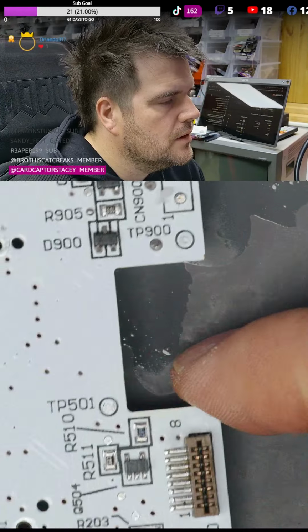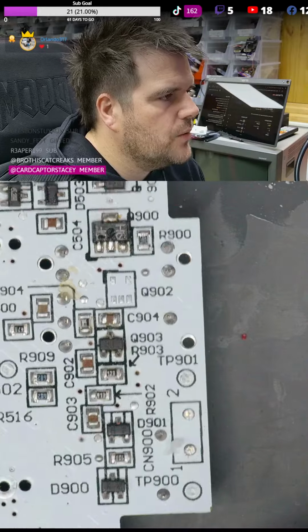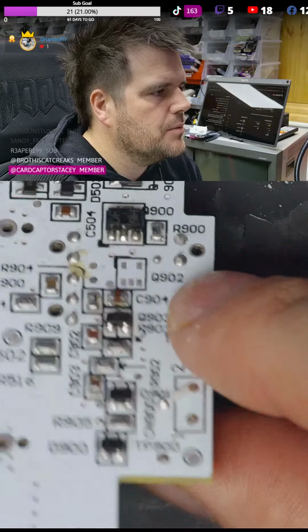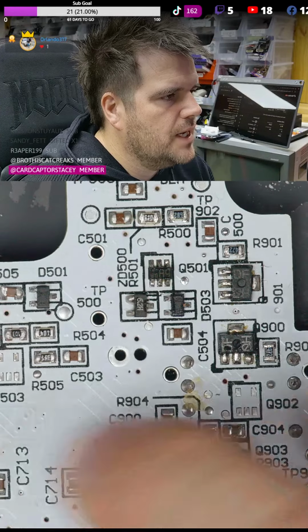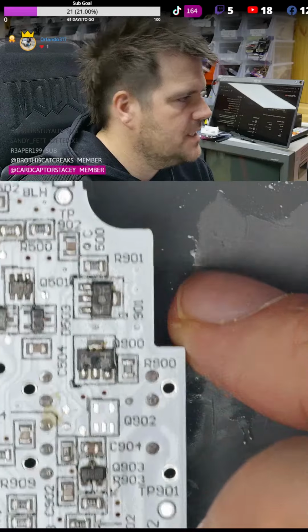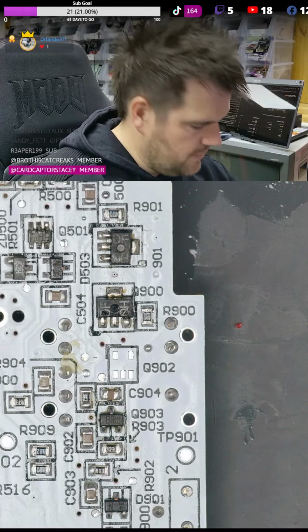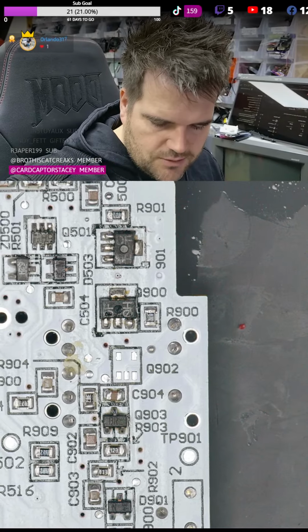So now that's on, we have, did we put this connector on? Yes, we did. There's literally just Q902 and Q503. We haven't identified them, but I'm just going to solder them over. So obviously hot air again now, we'll go back to.